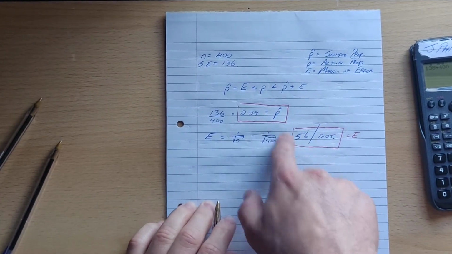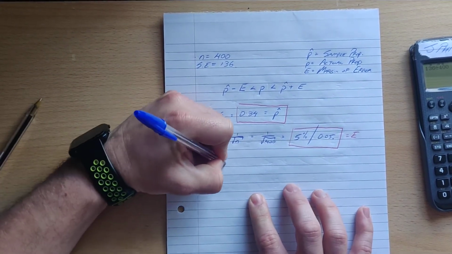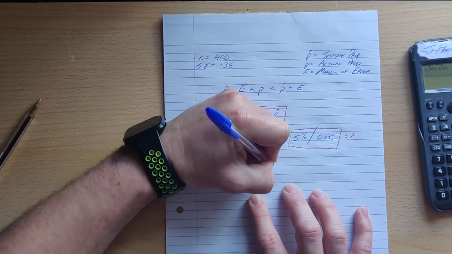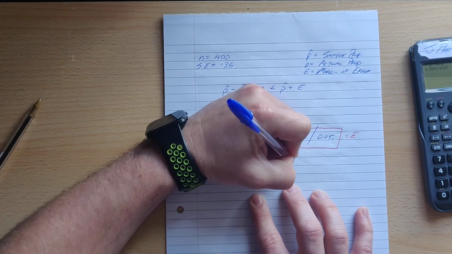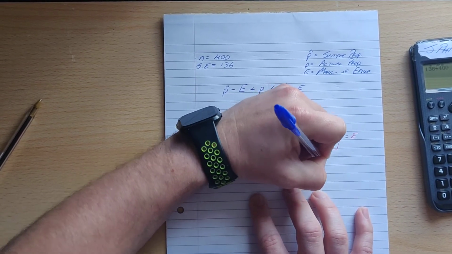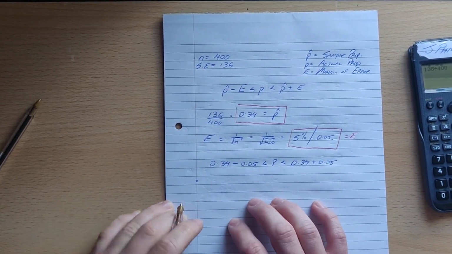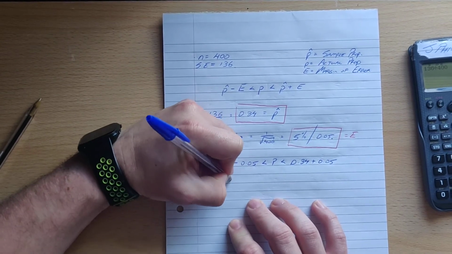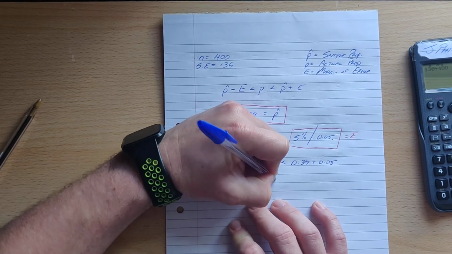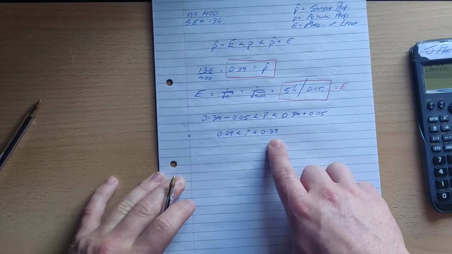and I'm now going to put these two values into the formula. So we have 0.34 minus 0.05 is less than P, which is less than 0.34 plus 0.05. And if we work out these two numbers, that gives me a final result of 0.29 less than P less than 0.39. Now, what does this mean?